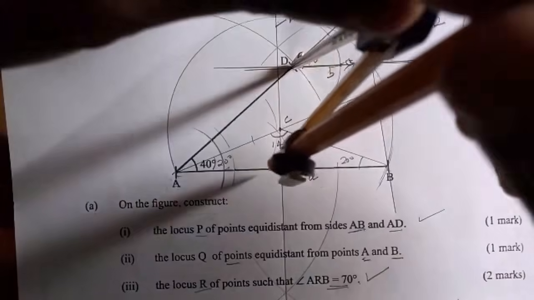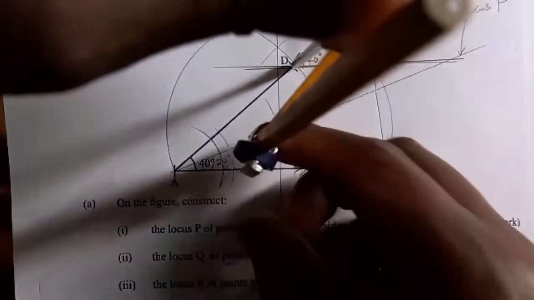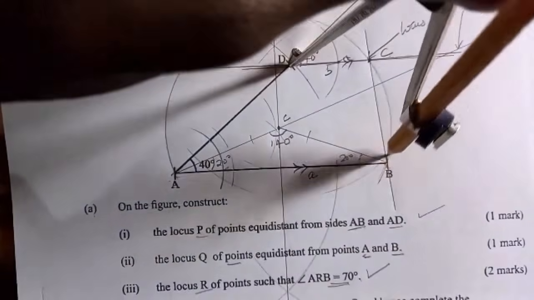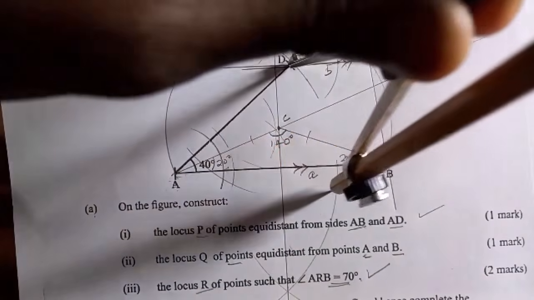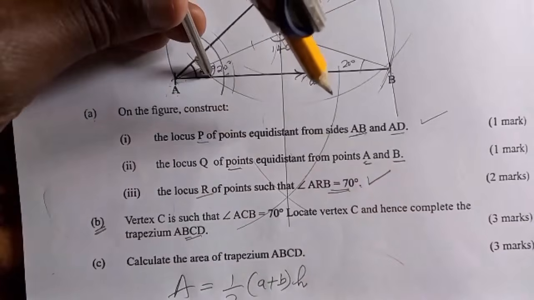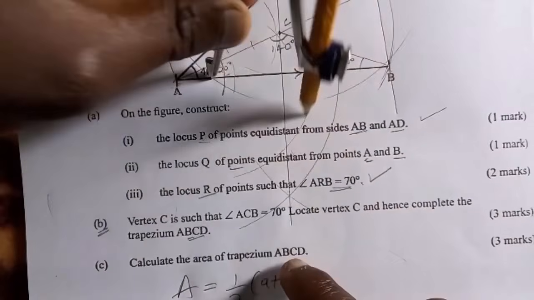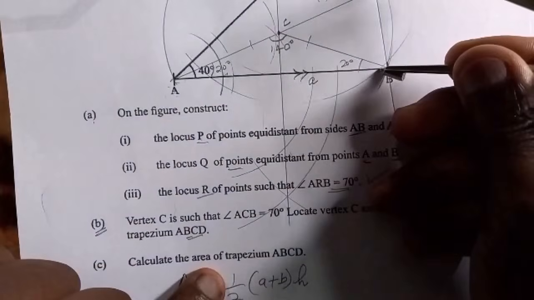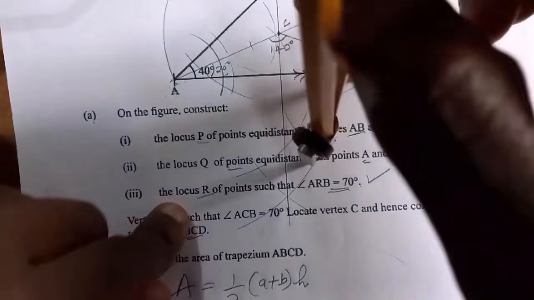To do that, stand at D, then let me mark a big arc here. So mark an arc there and mark another arc there. So standing at D, mark an arc there on that line AB. Then you have to extend these. Stand at that point that you've marked there. You can use any radius. Then mark an arc there. Then on the other arc here, cut that arc.